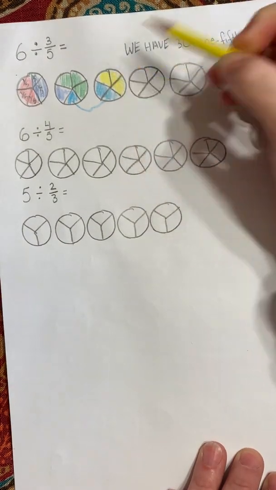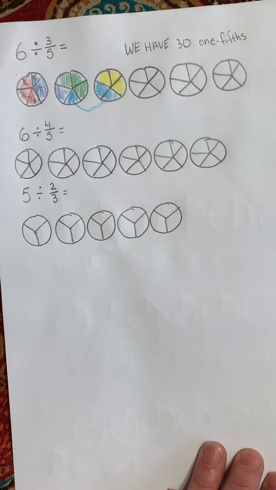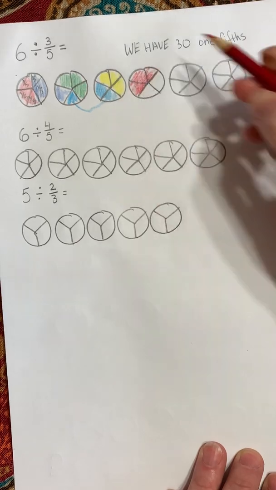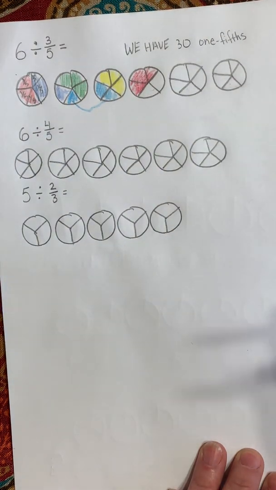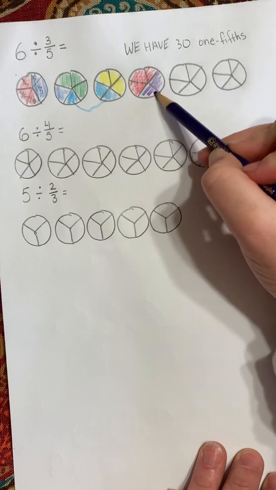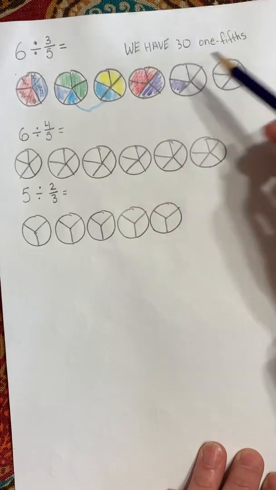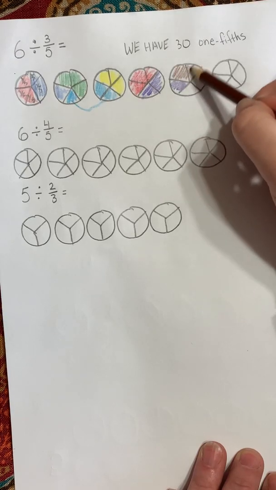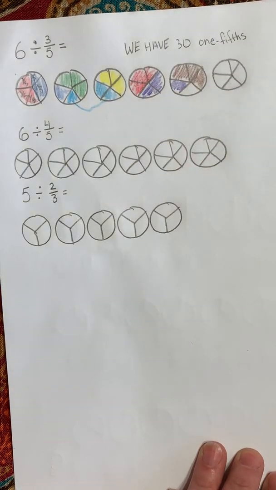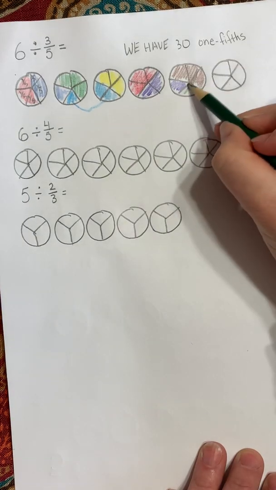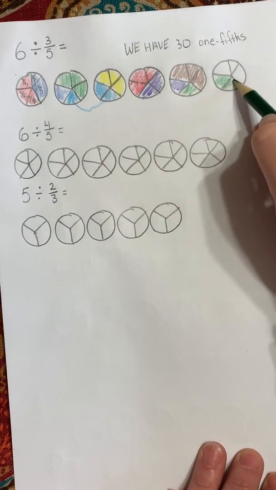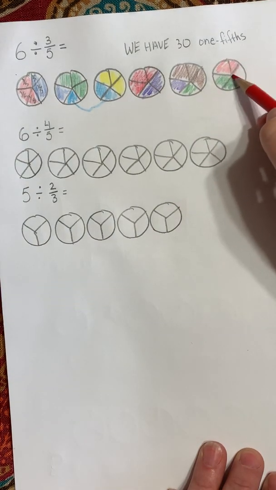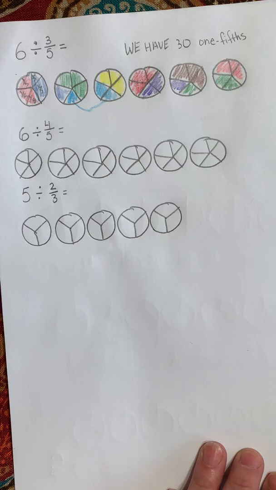Another group of 3/5, another group of 3/5, another group of 3/5, another group of 3/5, another group of 3/5, and one more group of 3/5.